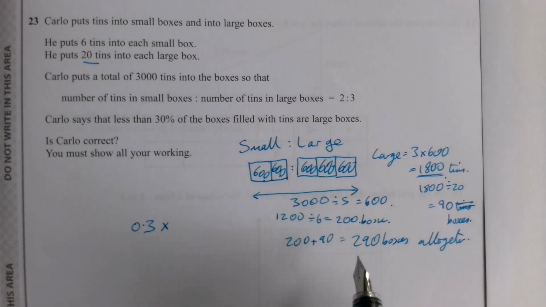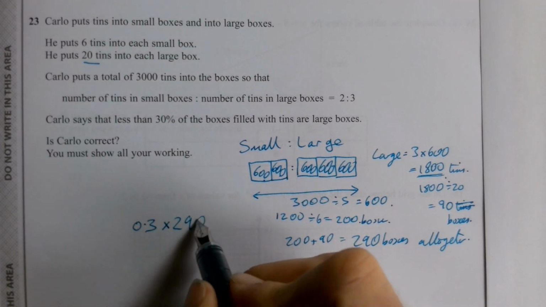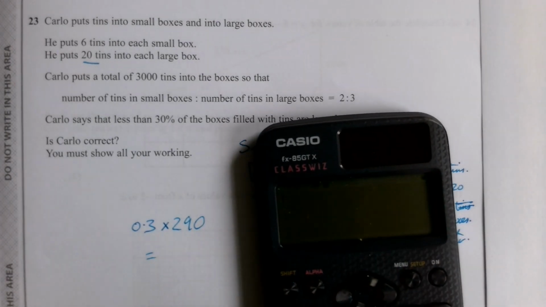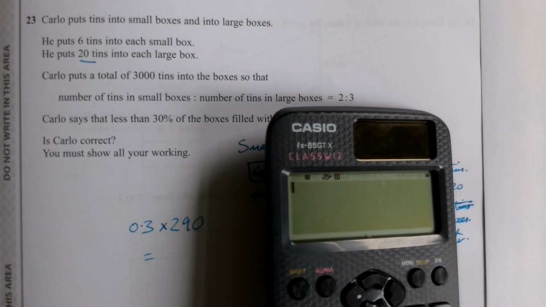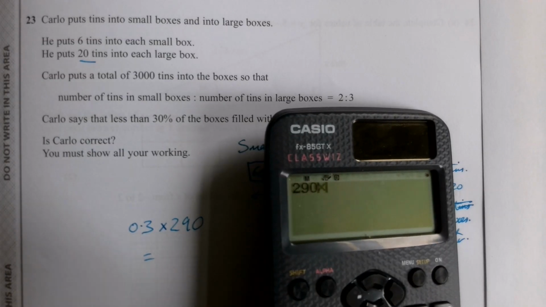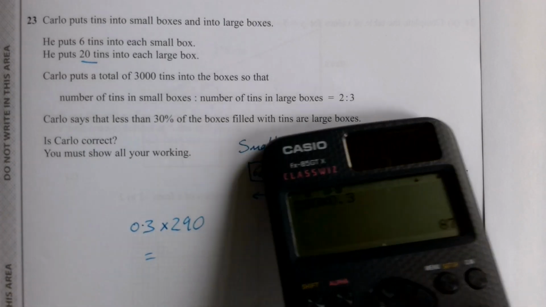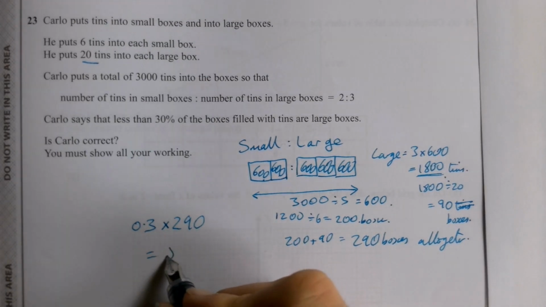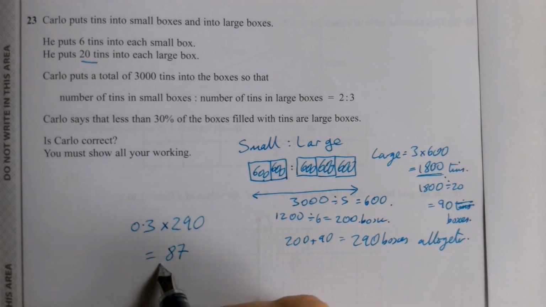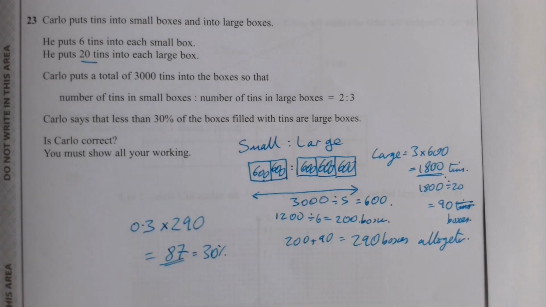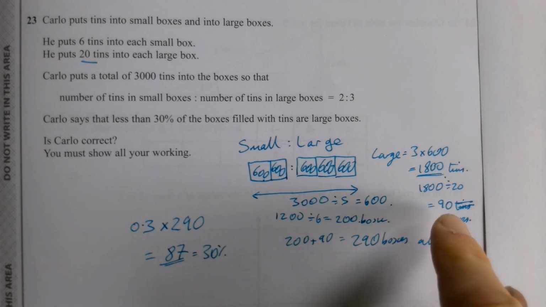So I need to know what 30% of 290 is. So I put that into my calculator: 290 times 0.3, or you can find 10% and times it by 3 if you'd prefer, and that gives me 87. So 87 equals 30% being large. Actually, there's 90, there's 3 more.